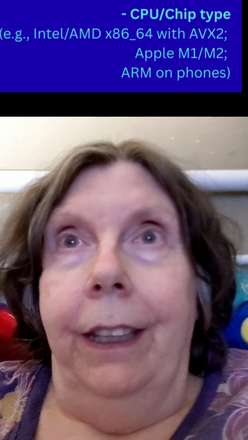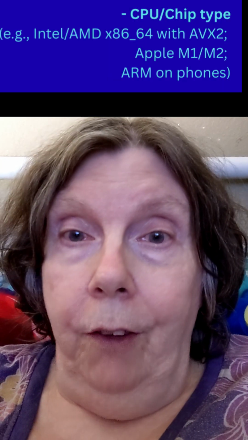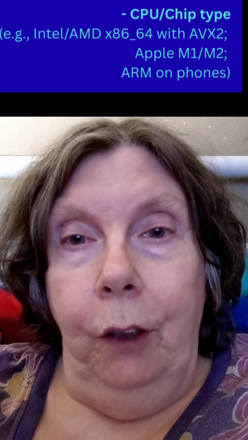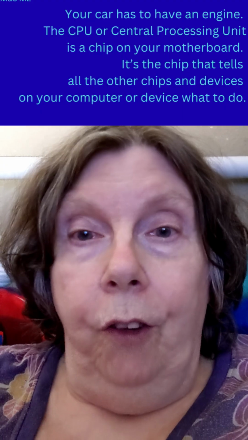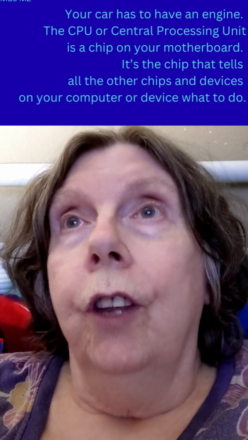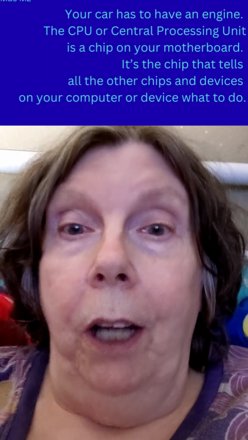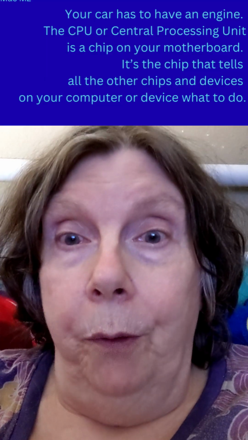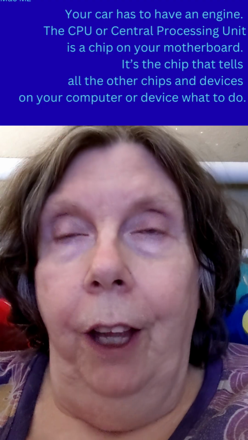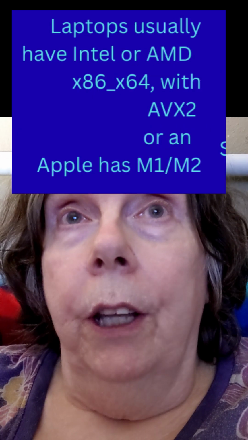It is big and square and has its own fan dedicated to keep it cool. They get very hot in operation. And no wonder, because the CPU controls all the other parts of your device. So your CPU tells all the other chips what to do, and any peripherals that are plugged into your ports. So it's very important.